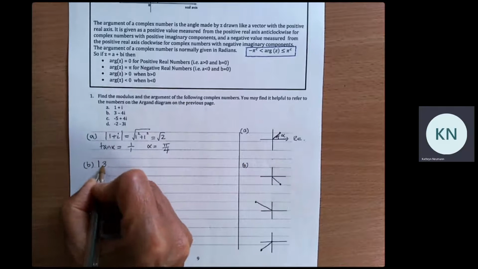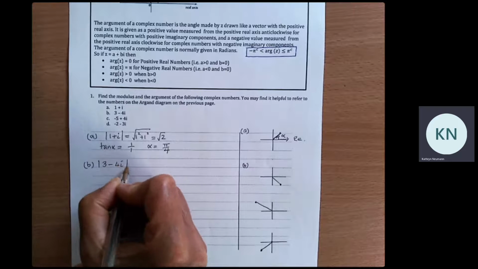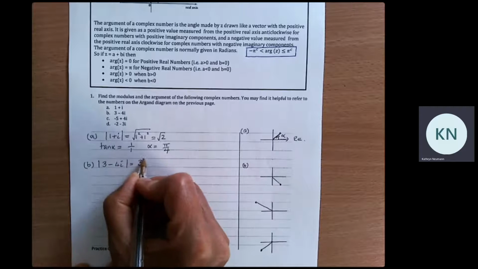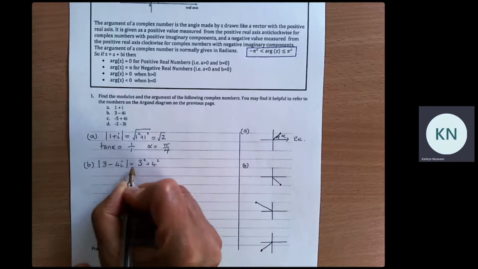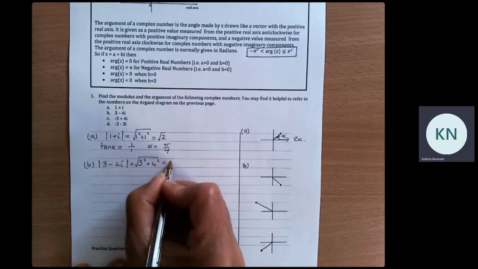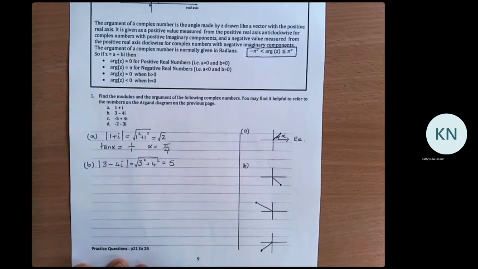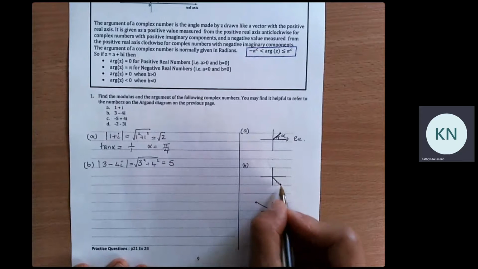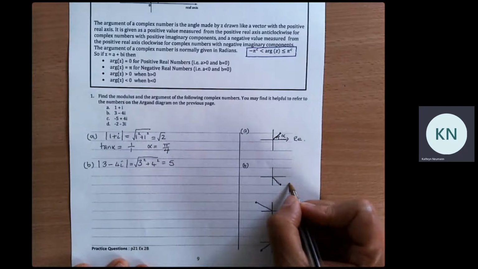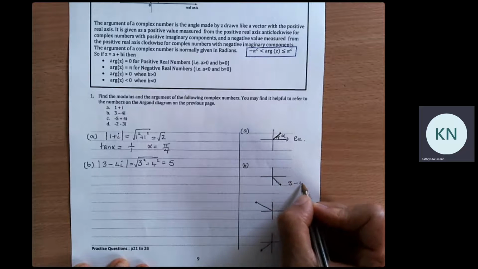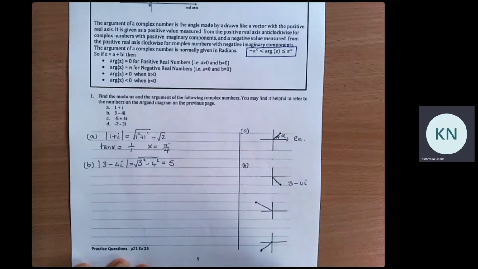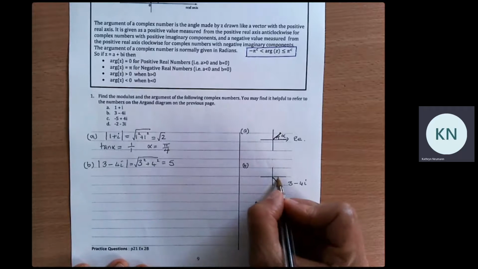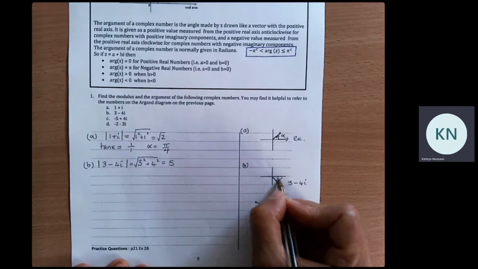Now looking at B here, the modulus of 3 minus 4i is 3 squared plus 4 squared, square rooted, which is 5. So that length there is 5. So I'm going to write in here that this complex number is 3 minus 4i. Now we've got to find the argument. So I'm looking for this angle here, alpha.